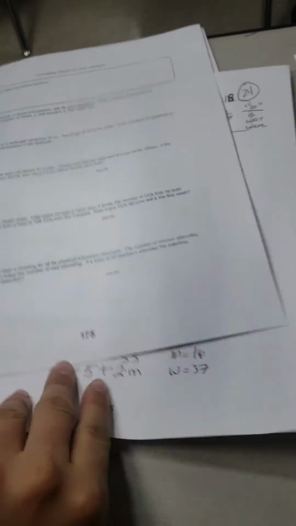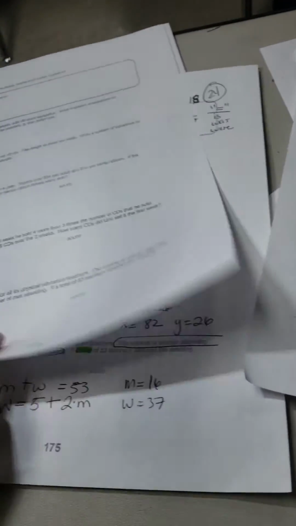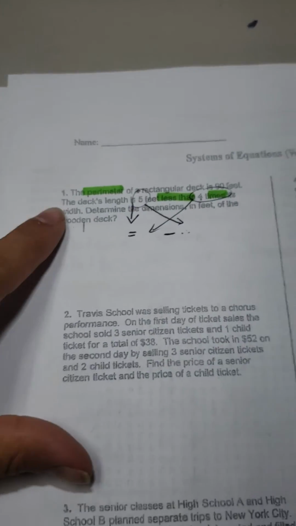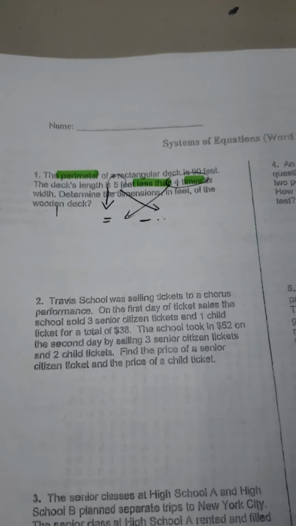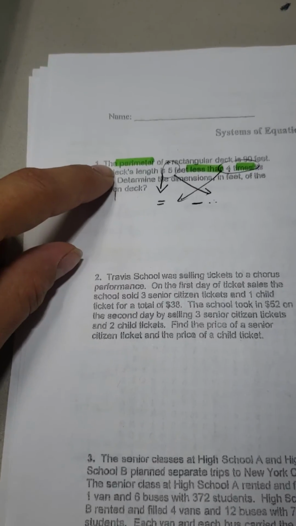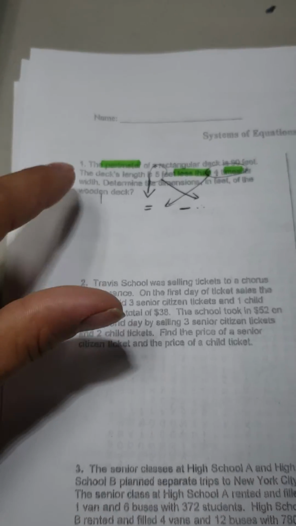So the first part in our homework, if I find it, where is it? Did you take out my homework? Oh, there it is. It asked for perimeter. The backside was our homework. So first one, keyword is perimeter. So you have to write the equation for perimeter.